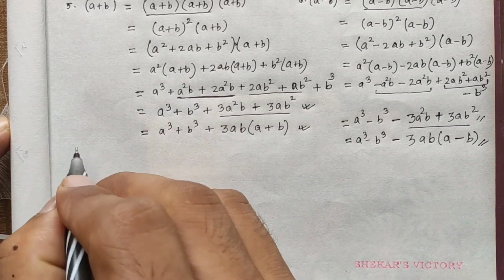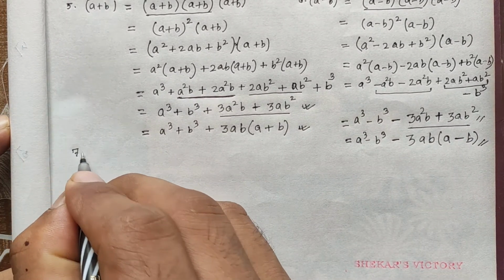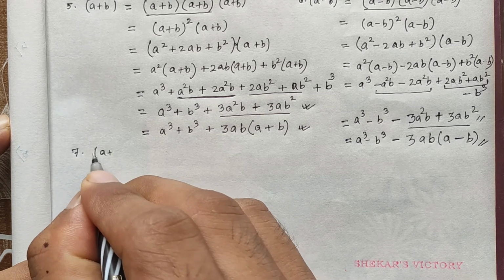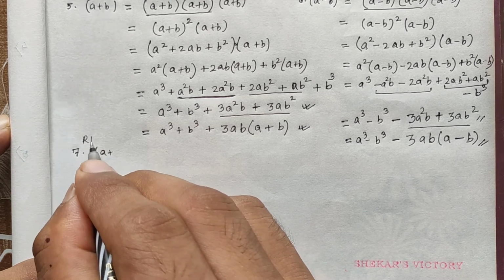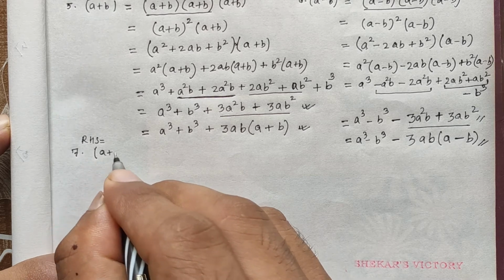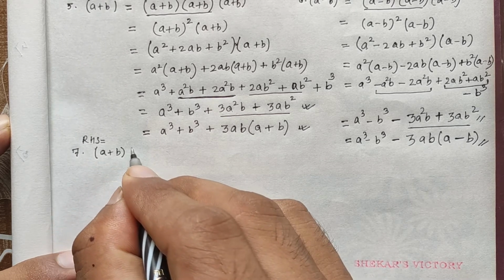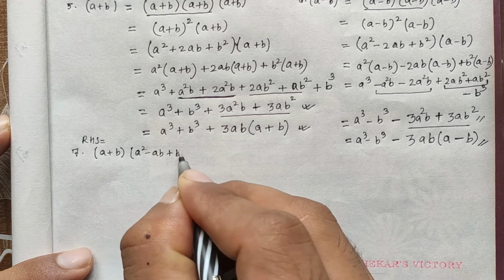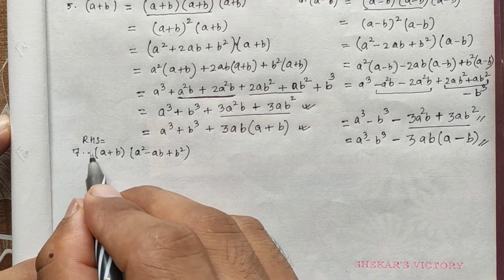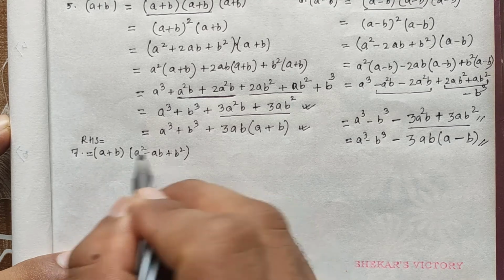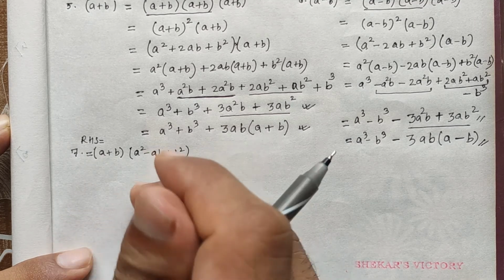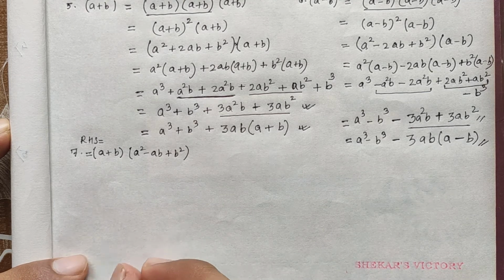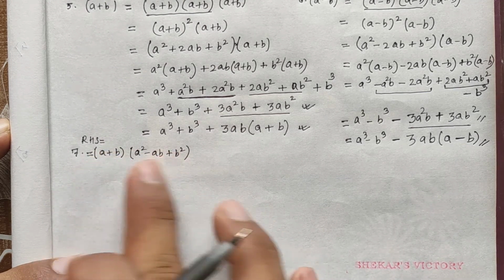Our RHS for the 7th is a plus b times a square minus ab plus b square. You have to solve it, and at the last you will get the LHS. If you did not get the LHS, then it means this formula is wrong.